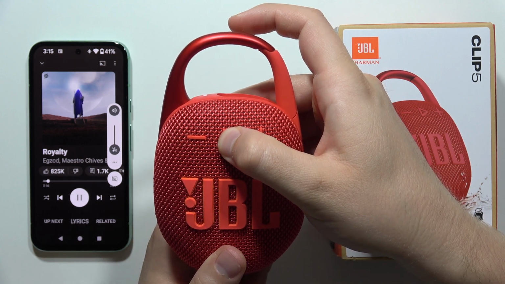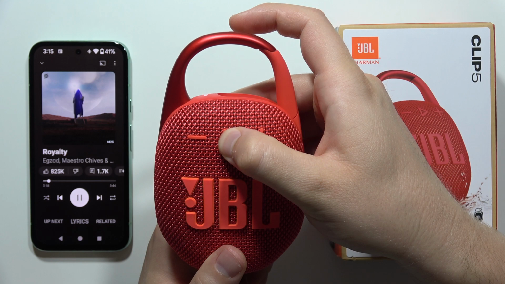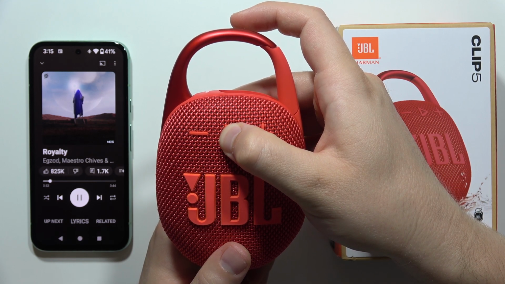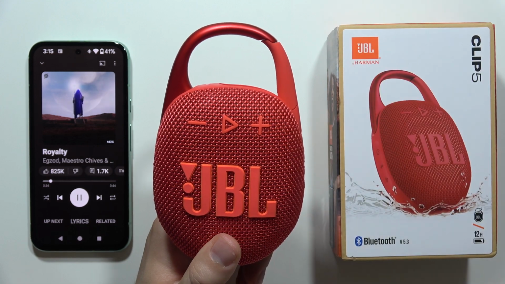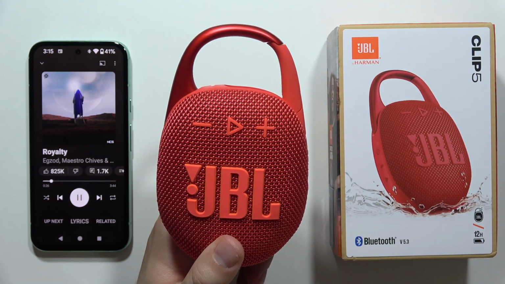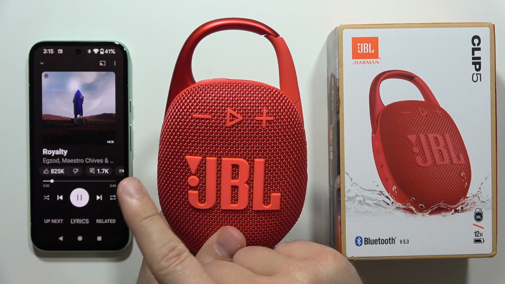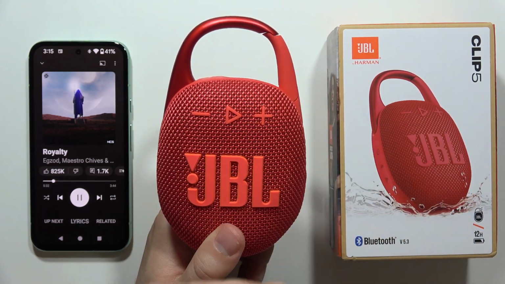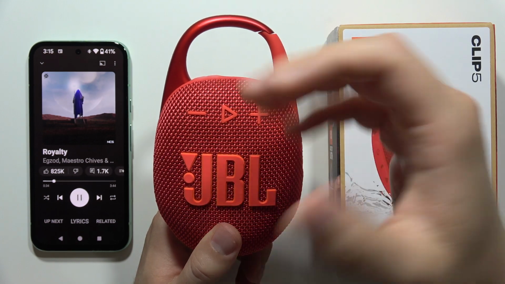When you click and hold this play and pause button, there's nothing actually linked to this function. So in the JBL Clip 5, I mean in the JBL Go 4, you can actually rewind songs, but in this one it's not available. So we can only change between the songs, play and pause, and volume down and volume up.